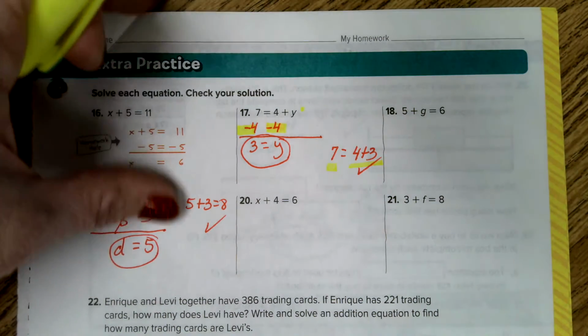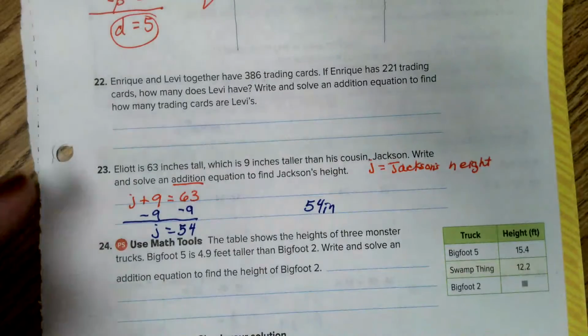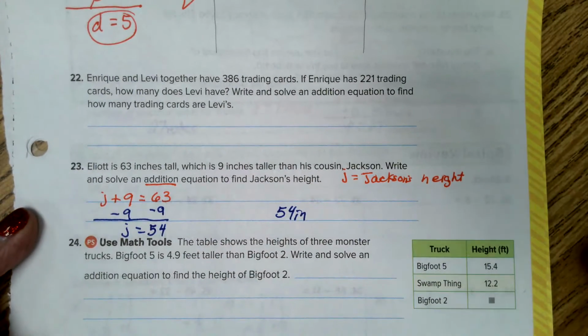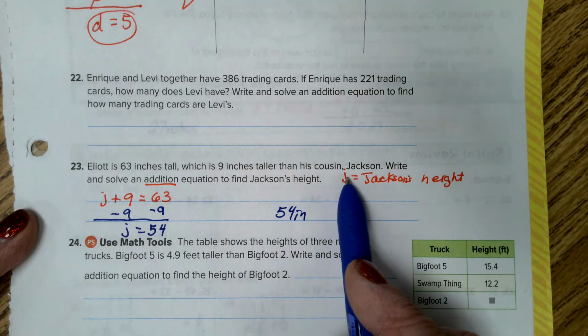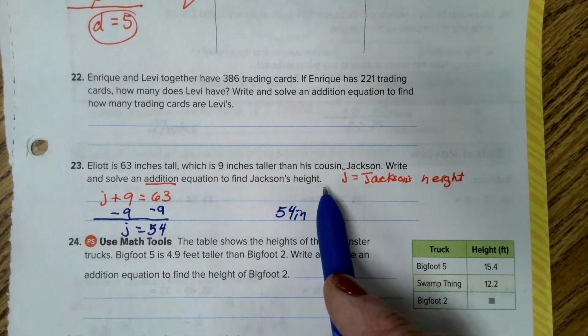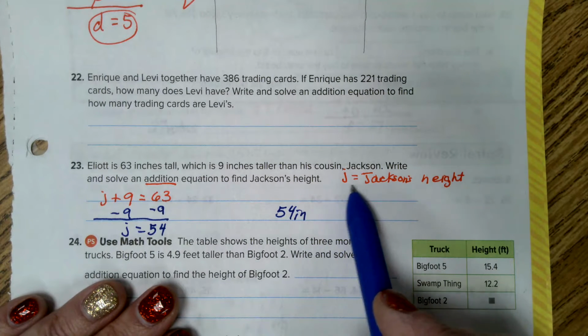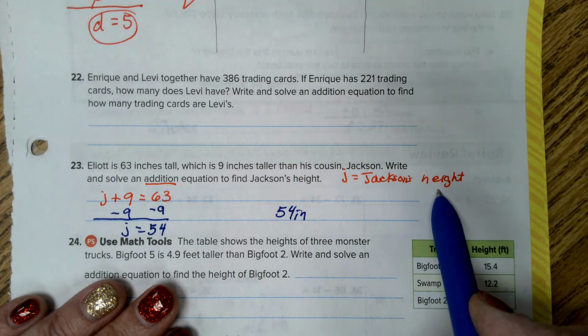Now let's go on to question number 23. In question 23, Elliot is 63 inches tall, which is 9 inches taller than his cousin Jackson. Write and solve an addition equation to find Jackson's height. So we're going to say J equals Jackson's height. Write that down.